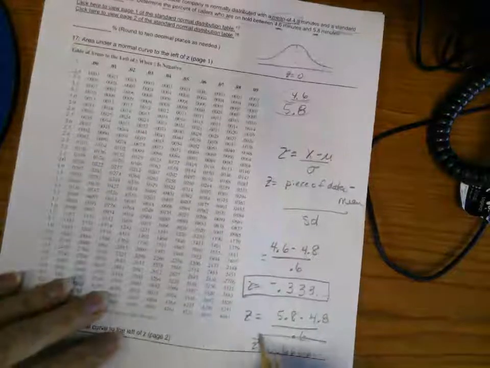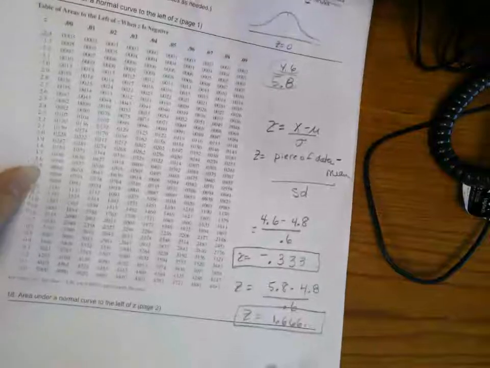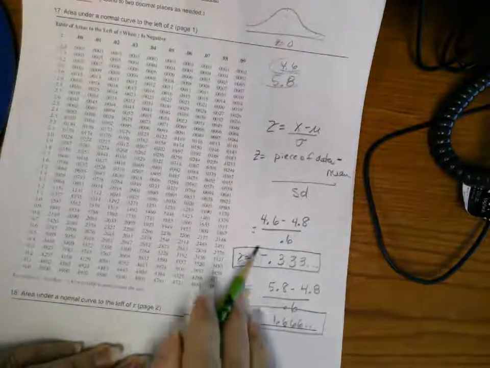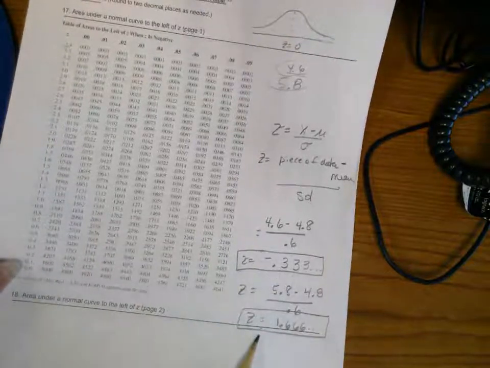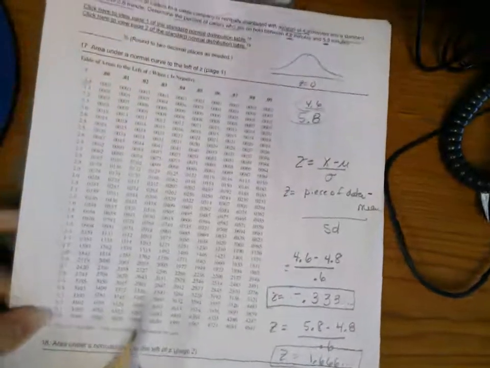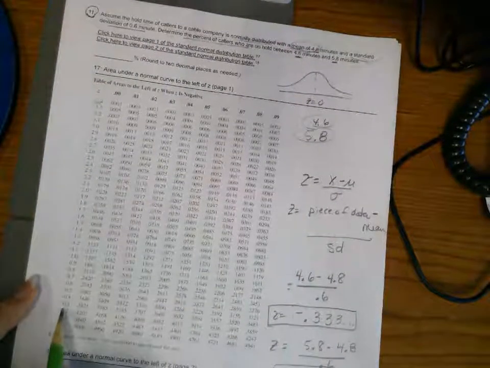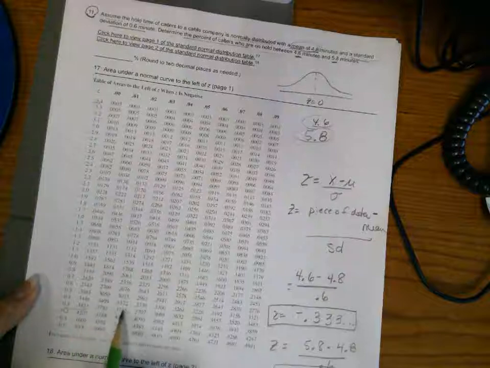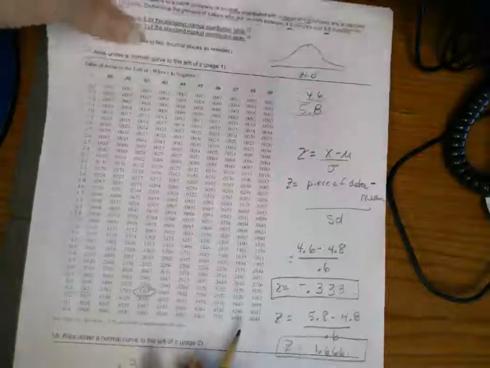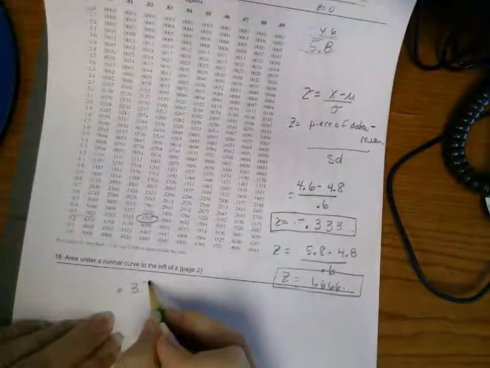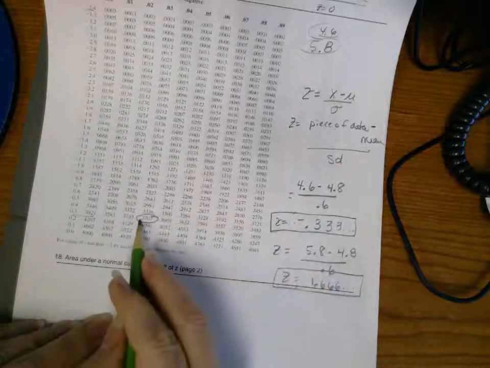Now I have my two z-scores, and we're back to what we did on number 9 and 10, just right before that. What did we do when we had two z-scores and we had to find between? We went to the chart, we found those two answers and subtracted. Between is always subtract. So negative 0.33, that's down here, 0.3 and then the 3. What is that? 0.3707. That's this z-score on the table.